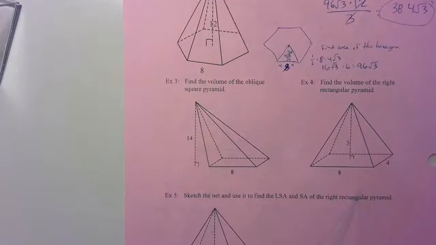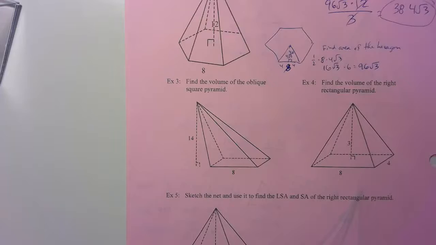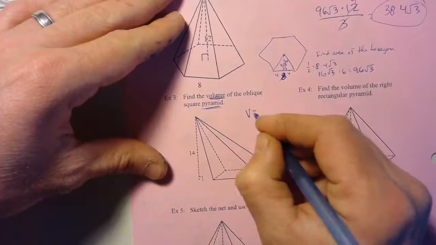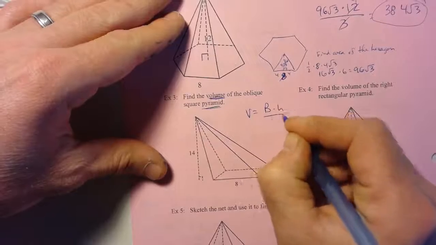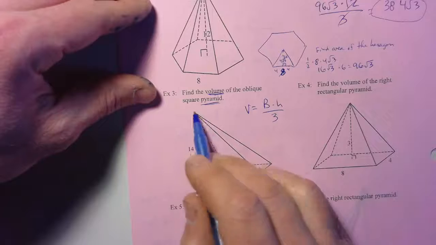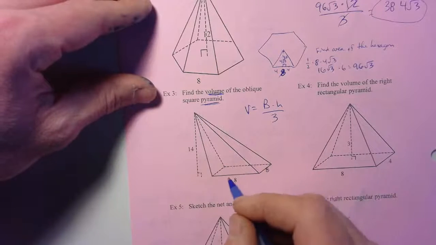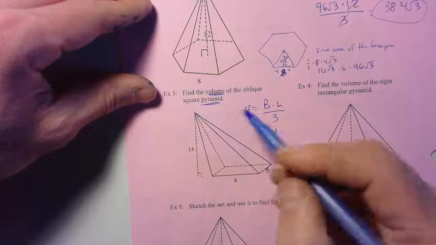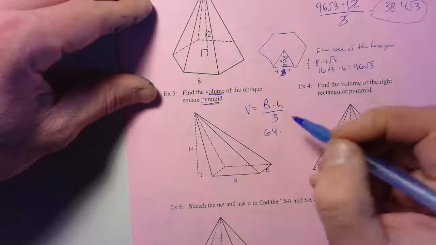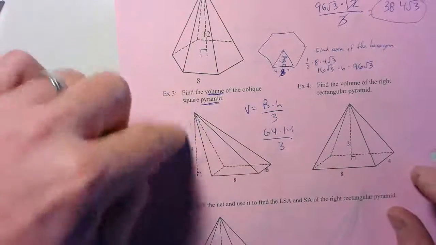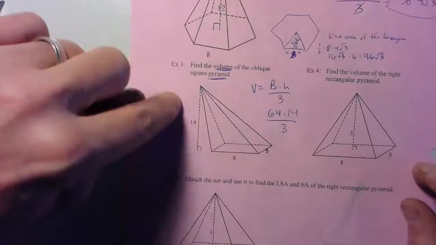What about example 3 here? Find the volume of the oblique square pyramid. Hey, it's still a pyramid and we're still doing volume. So the volume equals the area of the base times the height divided by 3. Okay. It says that we have a square as the base, so it's 8 by 8. So that base area is 64. What's the height? The height just happens to be on the outside, so it's over here, so it's going to be 14. But it's okay, it's on the outside. It's still how tall it's going to be. So you just look for something coming from the vertex straight down.